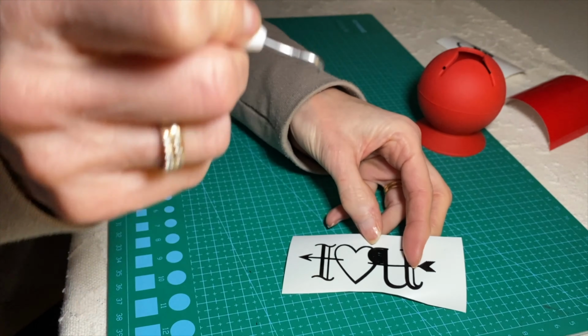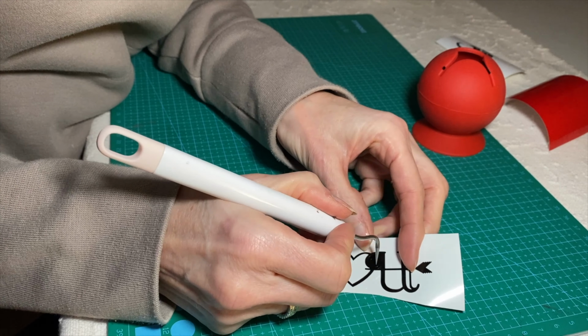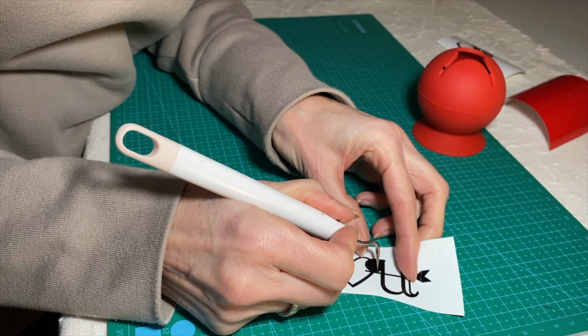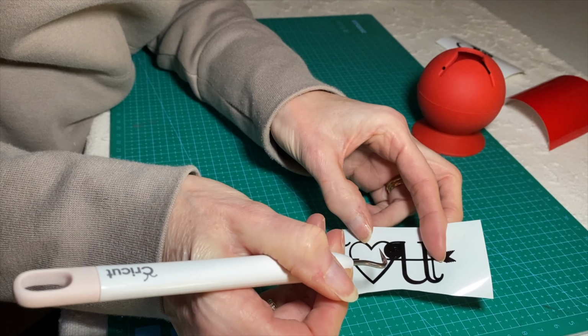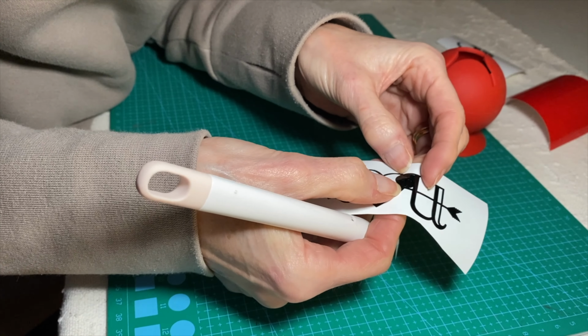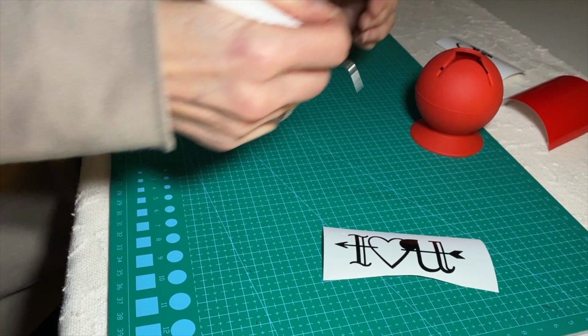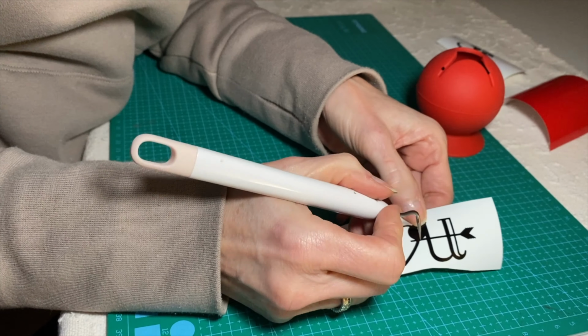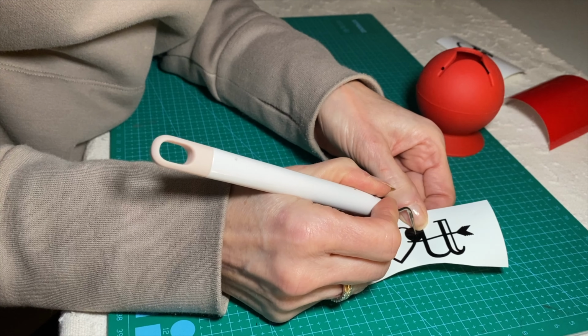And in a future video, I'll show you how to, things like this that can be really tricky to weed out, how to take them out of the design altogether, using something called contour. So I will show you that. Note to self to show you that in the next video. Okay.